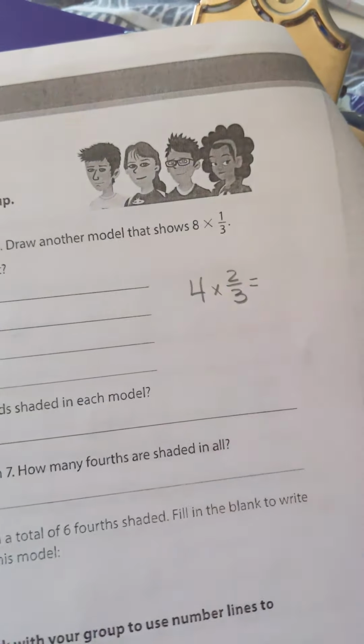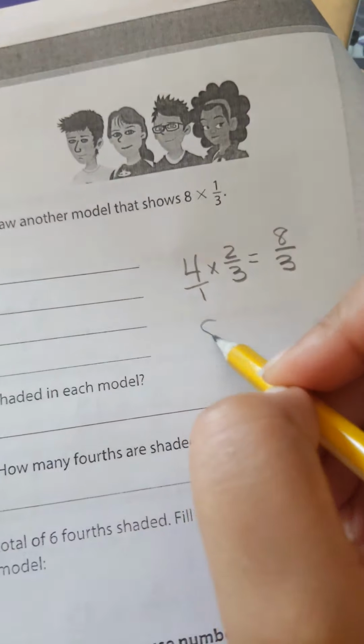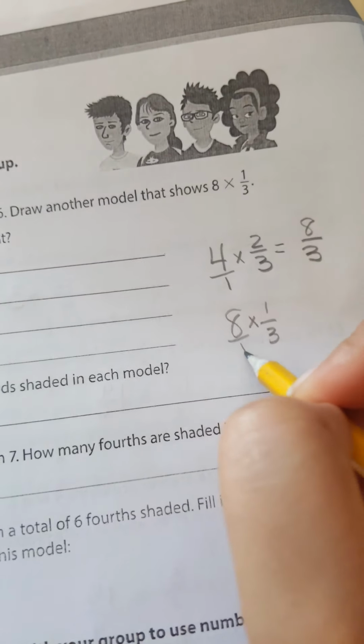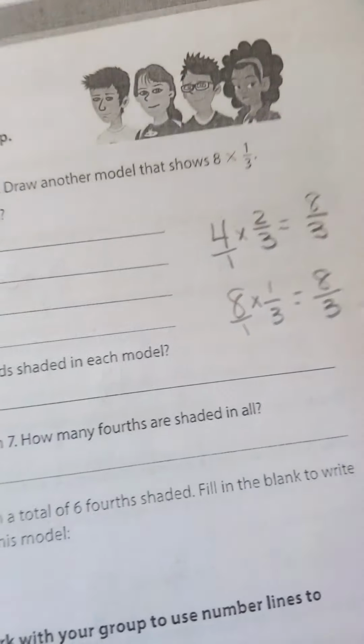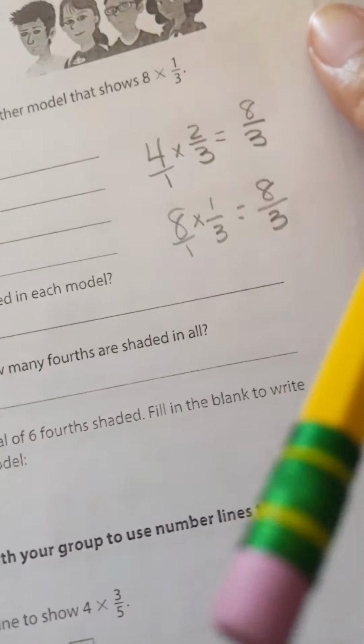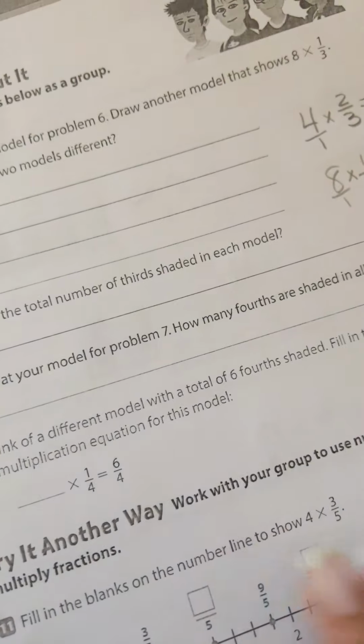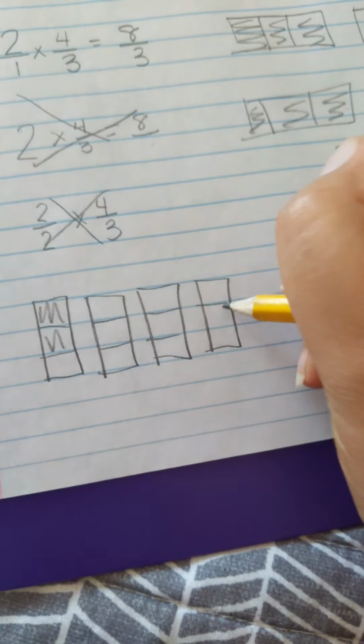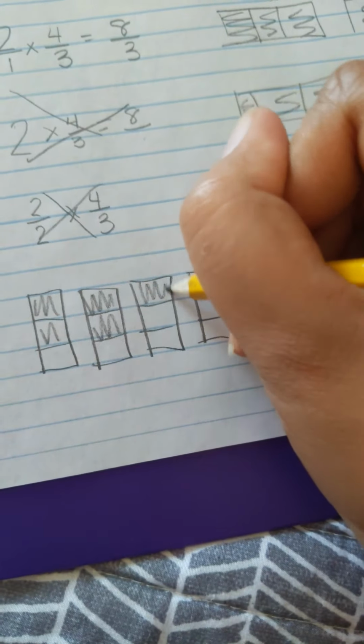Okay. This is the same thing, guys. 8 times 1/3, put that over 1. So how are the two models different? Let's do it on scrap paper. All right, so here we go. 4 times 2/3. So 4 times, I see 2/3. Okay, and then they wanted 8 times 1/3.